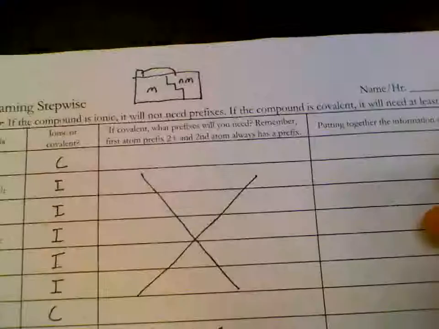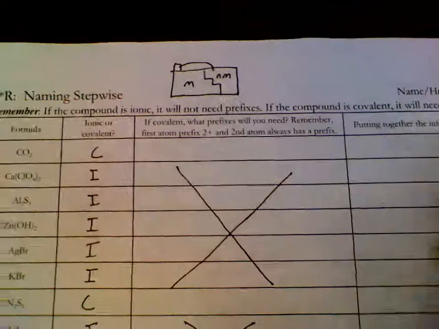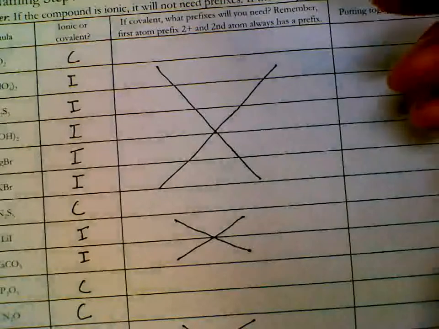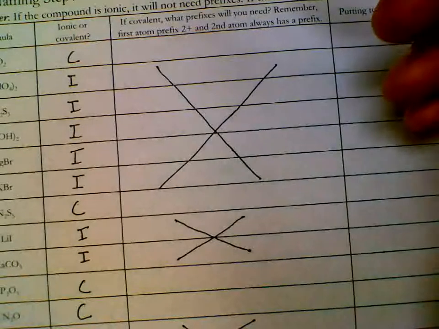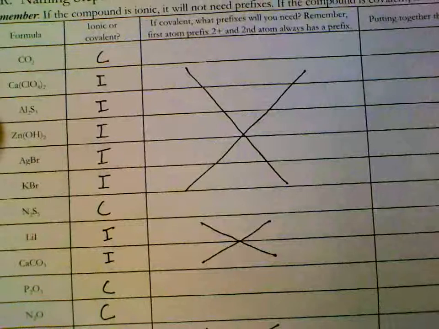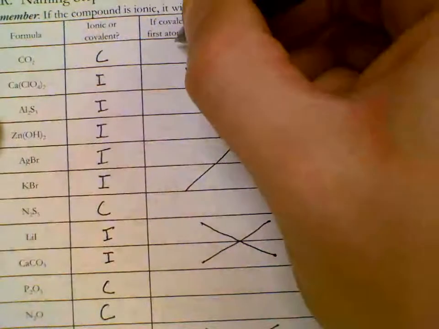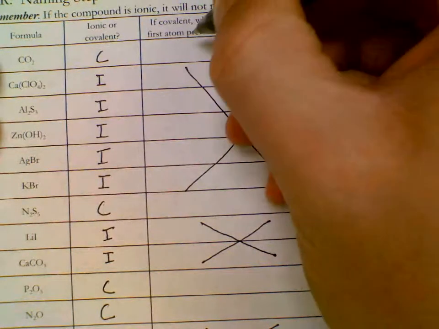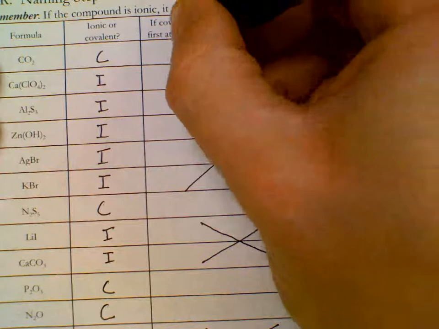So up at the top, we have carbon and we have oxygen, and we have to look at the subscripts attached to both. We only need a prefix on the first atom if the subscript is 2 or greater. And this one is only 1, so we don't have a prefix here.